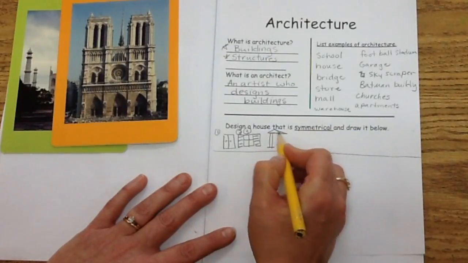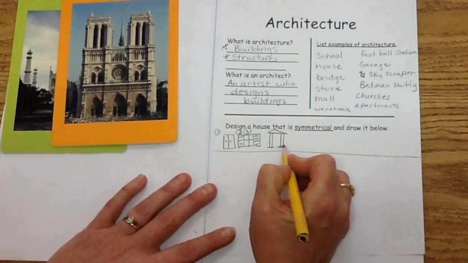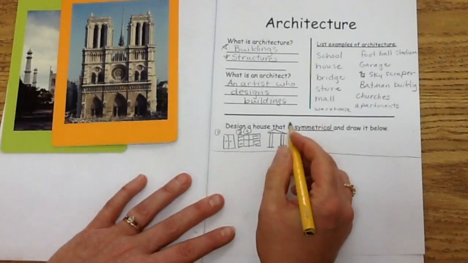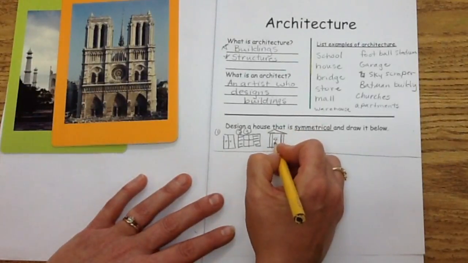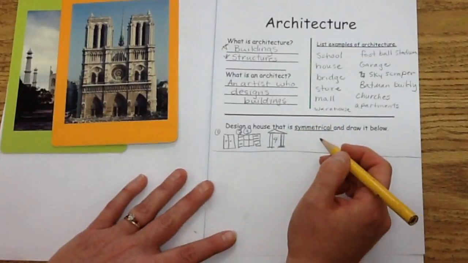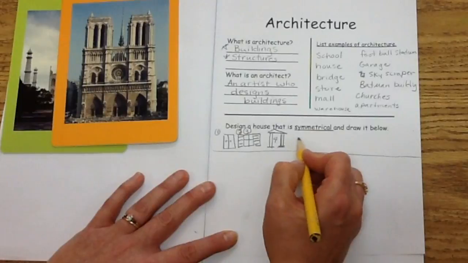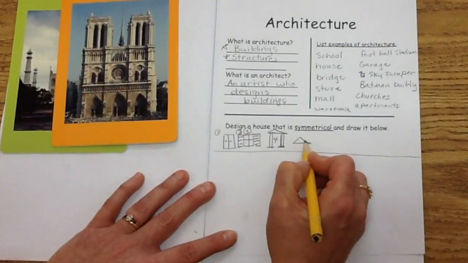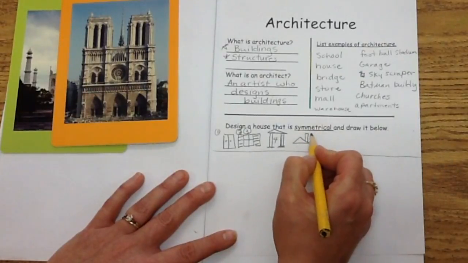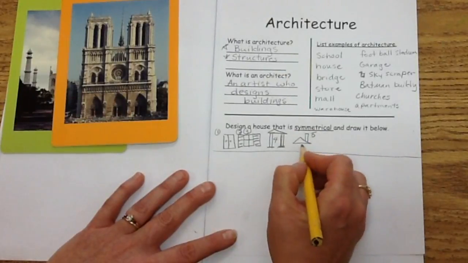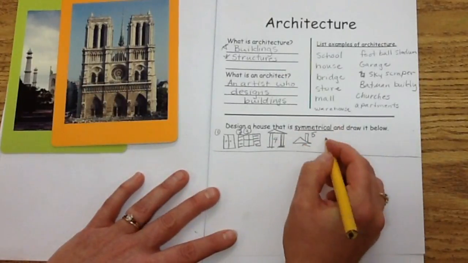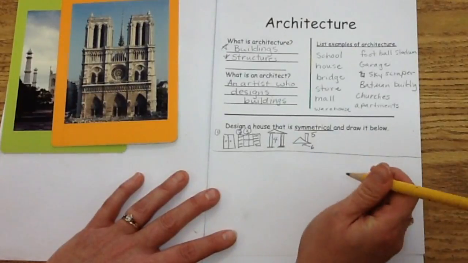Or what if it was a column or the roof? We could call that a porch, right? So there's 4. Maybe, oh, I know. Chimney. The roof itself, what it's shaped like, would be 6.